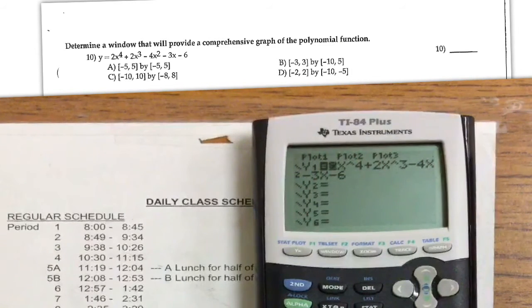Okay, we're going to graph number 10 and check to see if we can get a comprehensive window. A comprehensive window is a window that shows you all of the hills and valleys, all of the x-intercepts, and the proper end behavior. Probably the y-intercept in there too. So let's take a look.